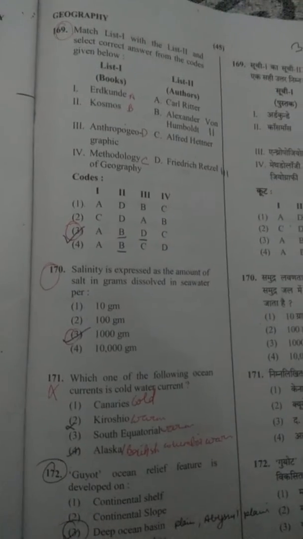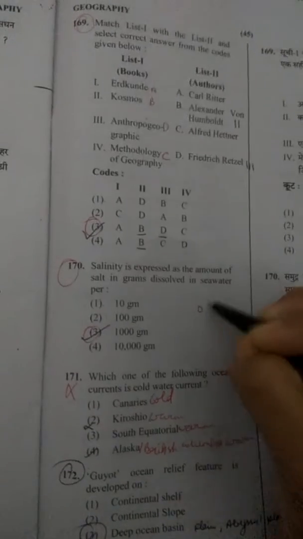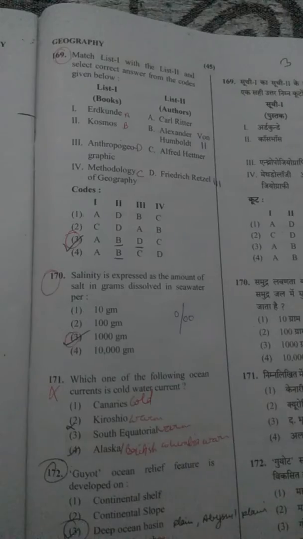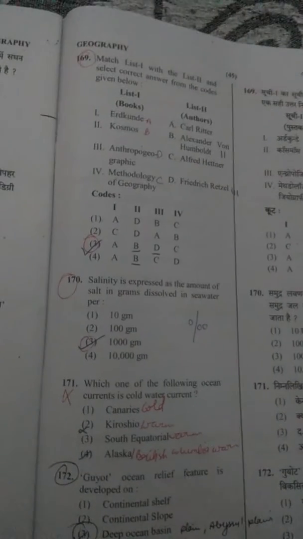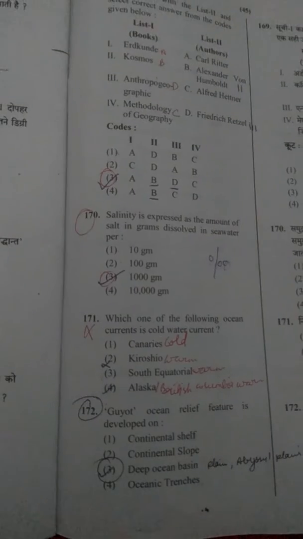Then salinity is expressed in the amount of, you have to remember that salinity can be expressed per 1000 grams of water. Okay, amount of salt per 1000 grams of water. So it is just like a percent, but here it is having 2 zeros. Then which one of the following ocean currents is a cold water current?